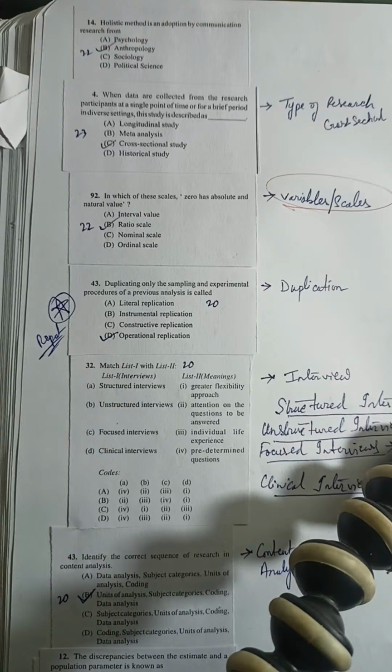All right. So the next question goes like type of research, cross sectional or longitudinal. The question states that when data are collected from the research participants at a single point of time or for a brief period in diverse setting, this study is described as. So this is again from cross sectional study. As far as WB set is concerned, the type of research, cross sectional and longitudinal, they are constantly repeating this part. So the correct answer will be cross sectional study.